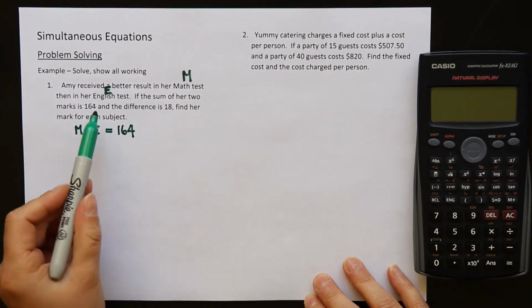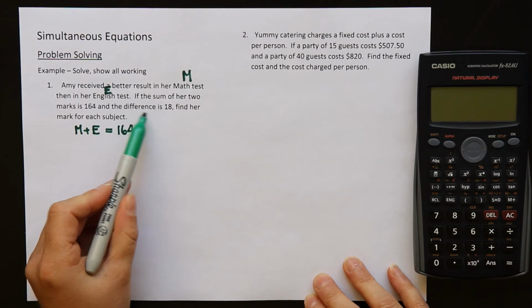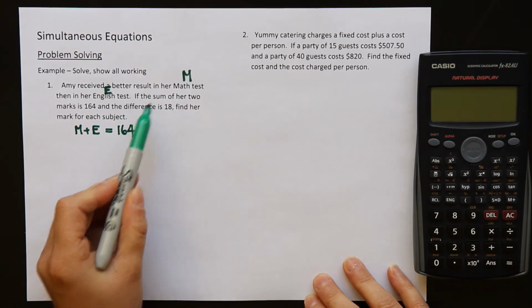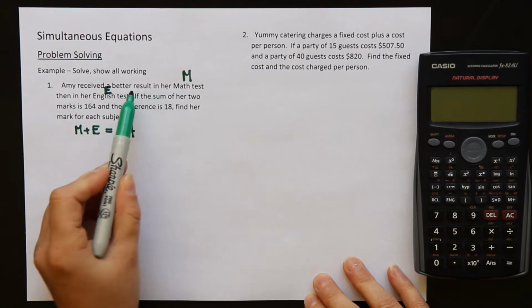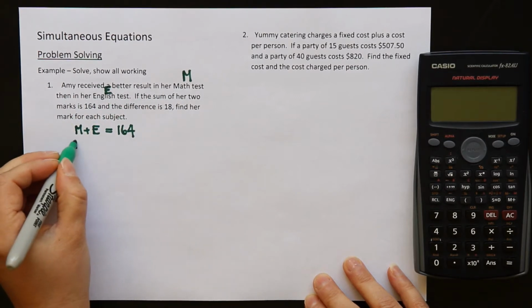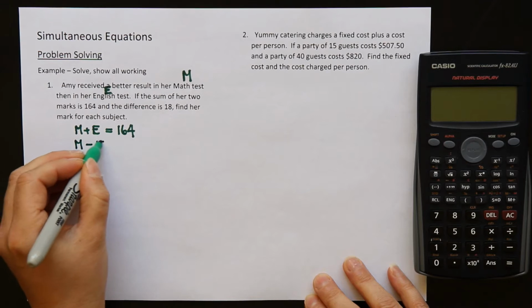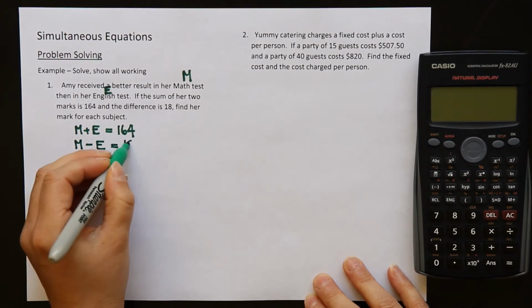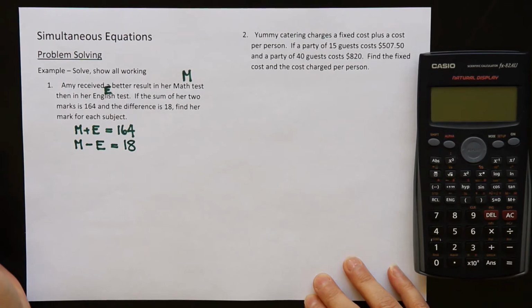And the difference means subtract, the difference is 18. We were told that the maths was the better result, so we would need to do maths minus English is equal to 18. So we've found our 2 equations.